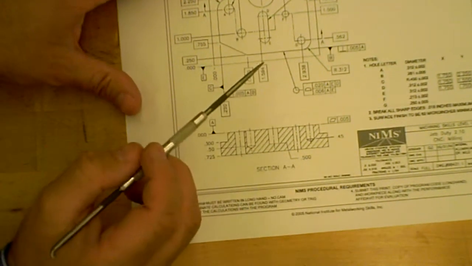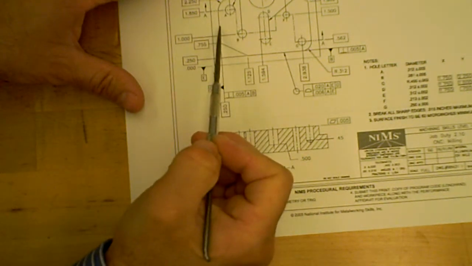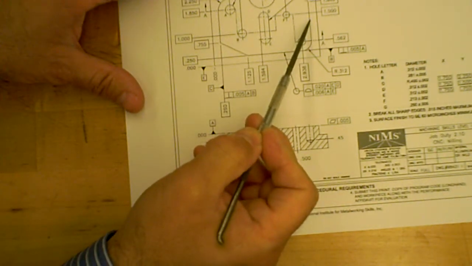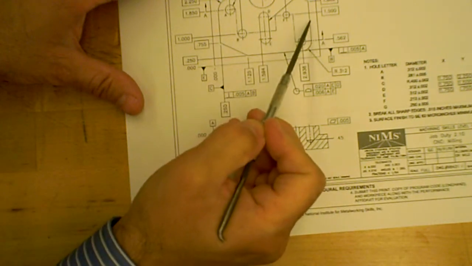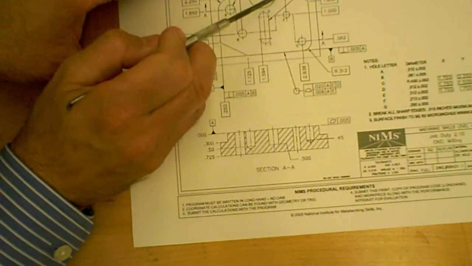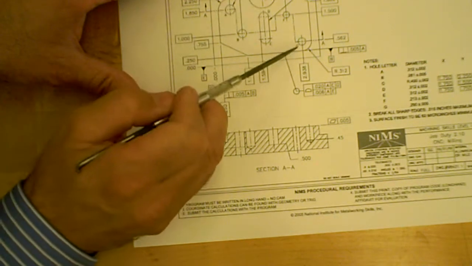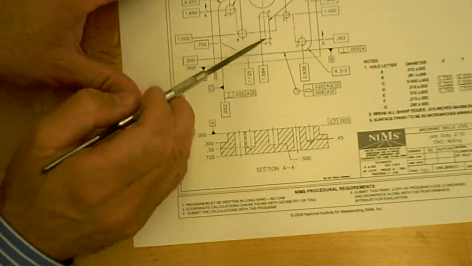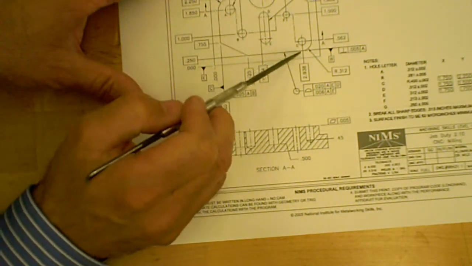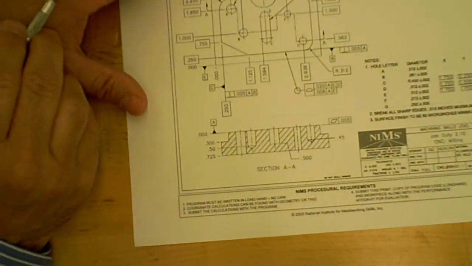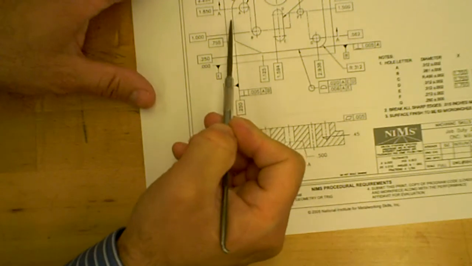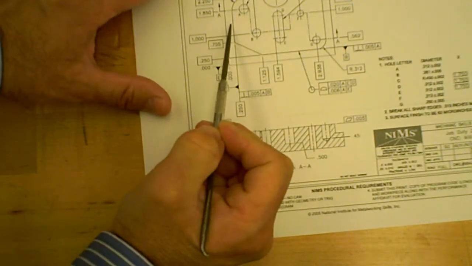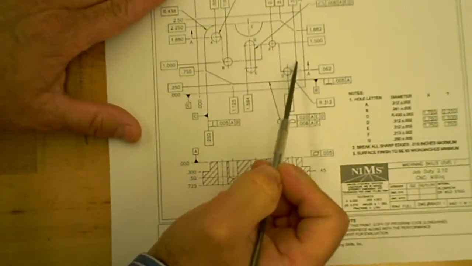And what I want to do here is calculate and find out what the maximum distance is from here to here that I can measure and still be good, and the minimum distance I can measure from here to here and still be good, the maximum distance I can measure from this surface here to this surface here and be good, and the minimum distance between this surface here and this surface here and be good. And this is just an example.